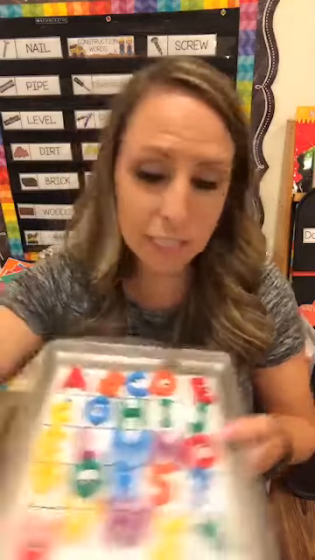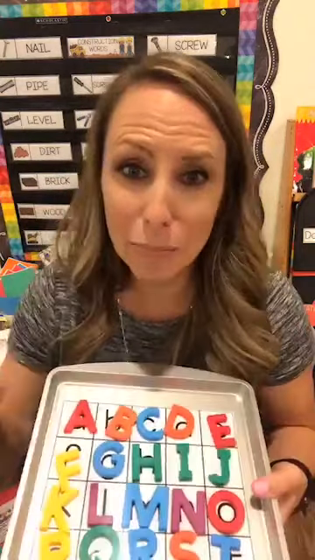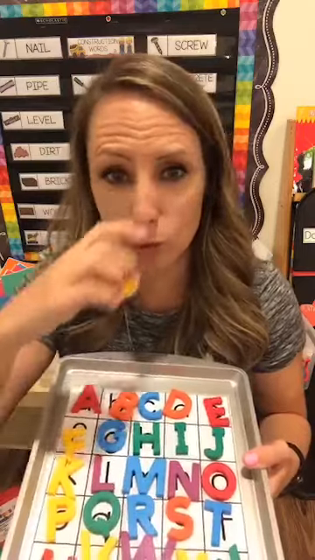Ooh, Leslie said a paint stick might work better. Yeah, might be a good idea. Or you could use a metal spoon too, that would work.